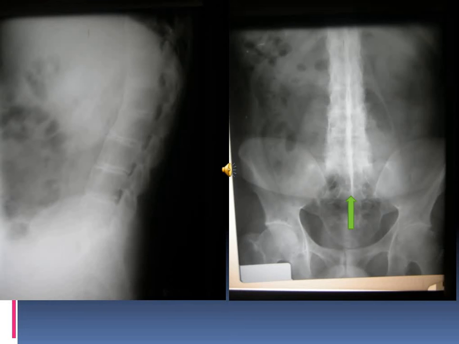And on the later stages or in advanced cases, we can detect calcification in the surrounding ligaments. So as you can see on the green arrow, there is a very dense midline structure. This is in fact a calcification of the posterior longitudinal ligament in a case of ankylosing spondylitis.